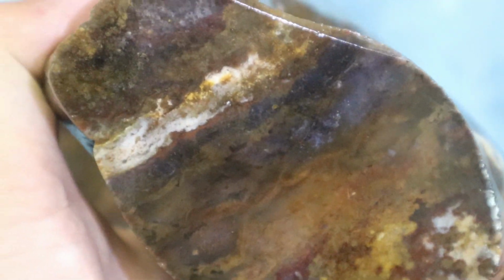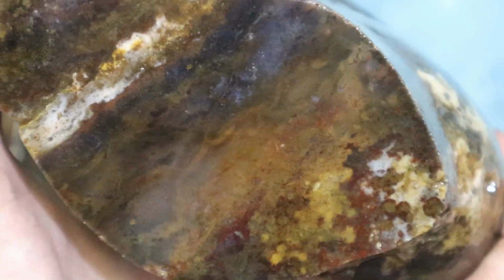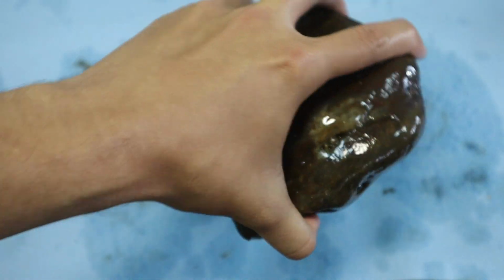And then here is the rest of, accidentally turned off the recording, sorry guys. Here's the rest of the specimen. And I think we're gonna do a face polish on that. And to see how much more of that rock we still have, we can come back and get more slabs later if we want. That's awesome.